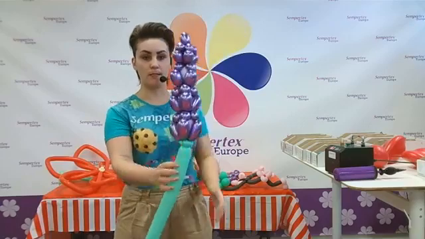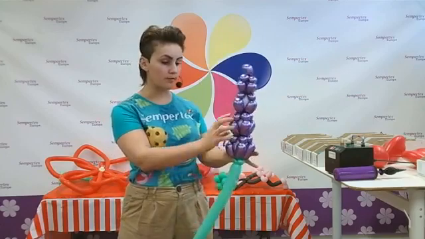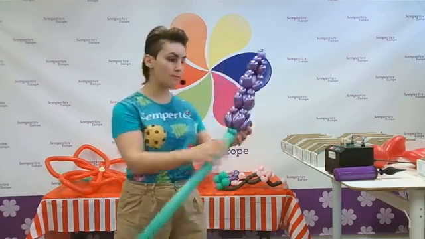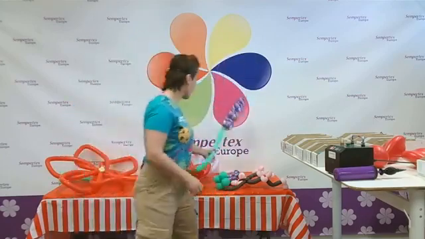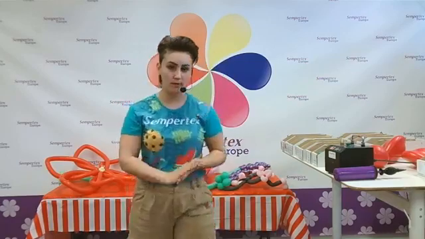So, the lavender. I think it's very, very beautiful with the reflex because it really pops out. No questions? That means everything is nice and clear.